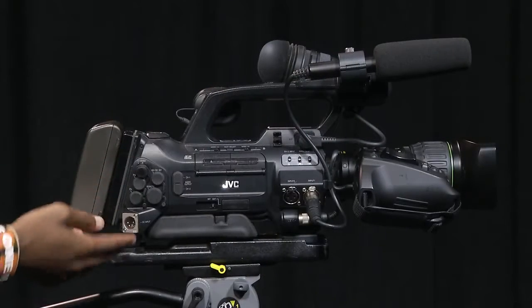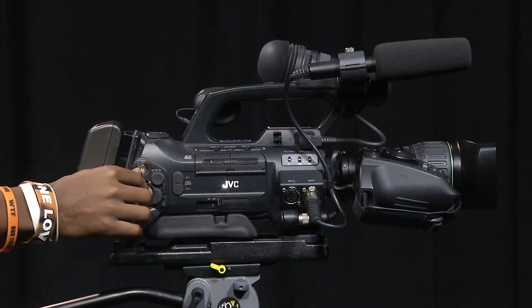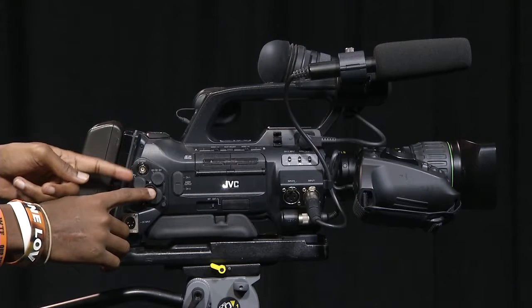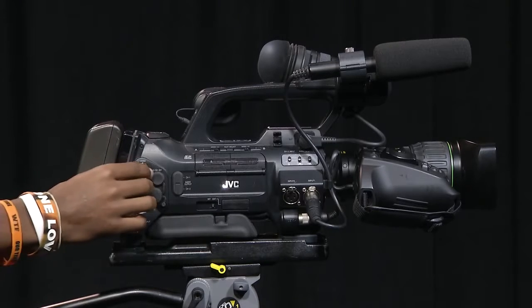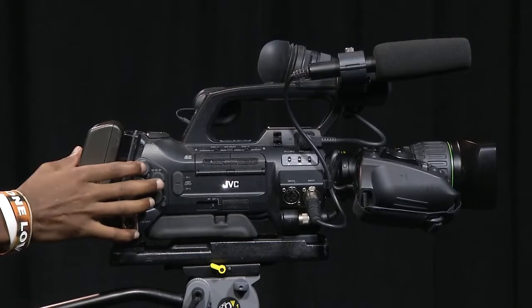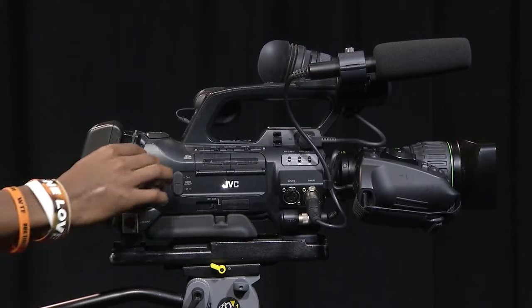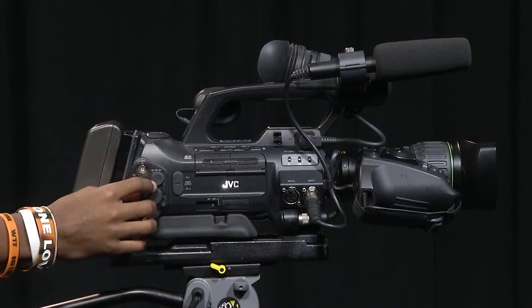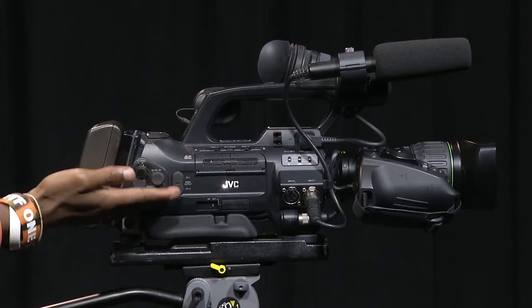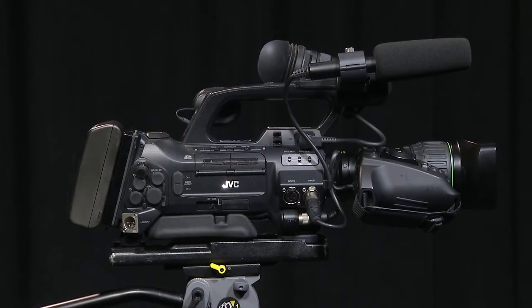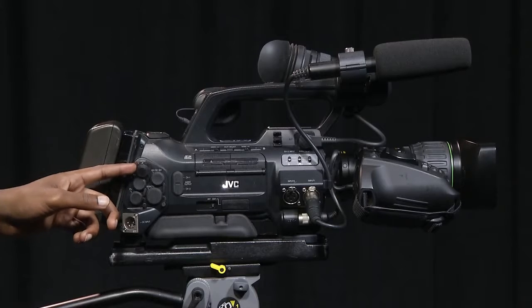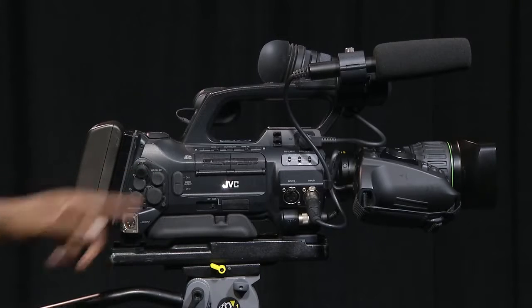Here you will find a series of video outputs with professional BNC connectors. BNC connectors are professional locking cable connectors for live television use. They are important because they prevent a cable from becoming unplugged during live video operation and production. On this particular ENG camera, you will find both standard and high-definition video outputs.